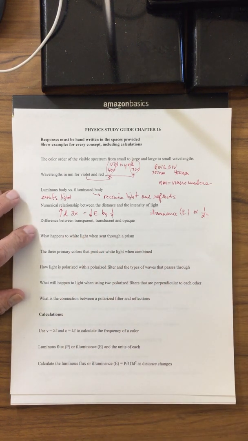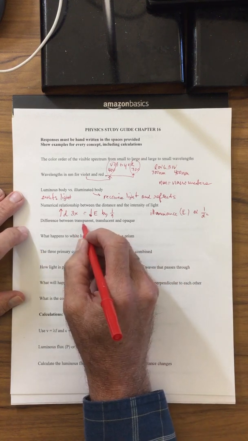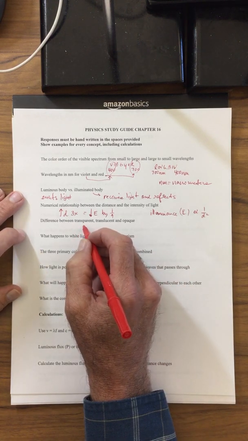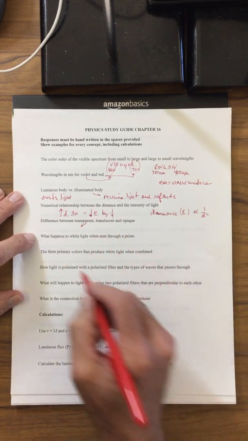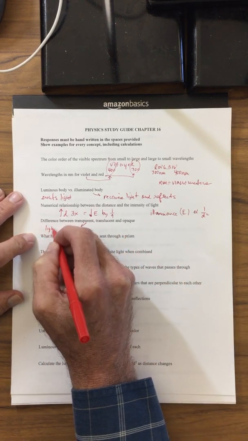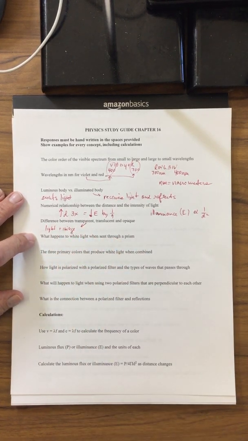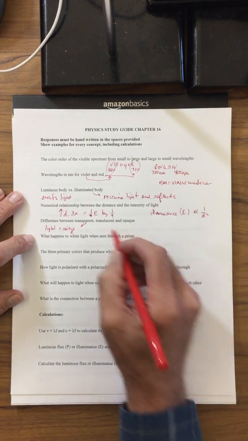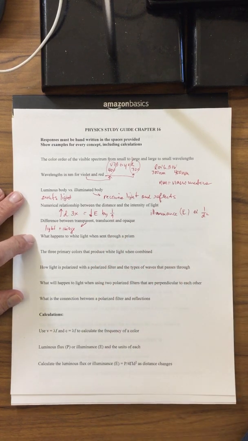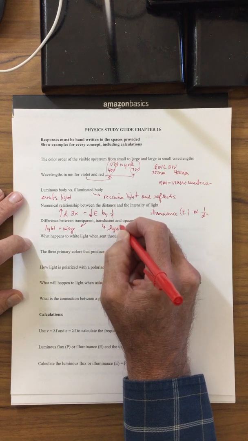Difference between transparent, translucent, and opaque. So transparent, remember, parent means to bear. So in transparent, this is like a window. You get the light coming through, and you also have the image coming through. Translucent, luc just means like lux or Lucifer, means light going across. That's what that means. So in translucent things, just the light is going across.